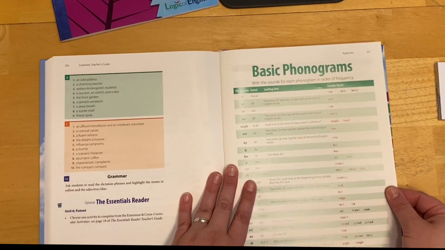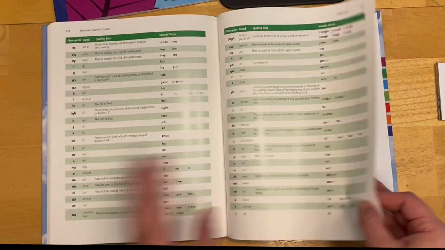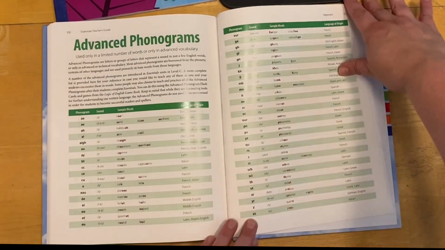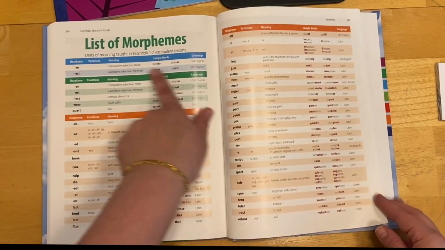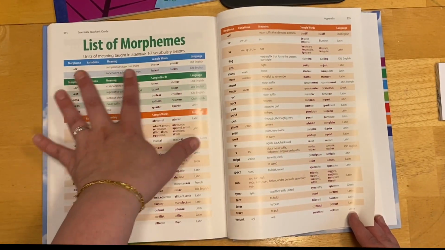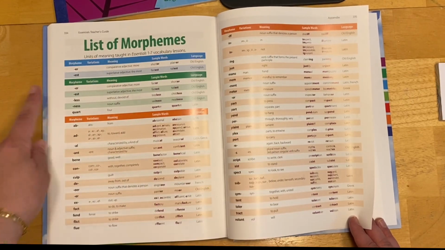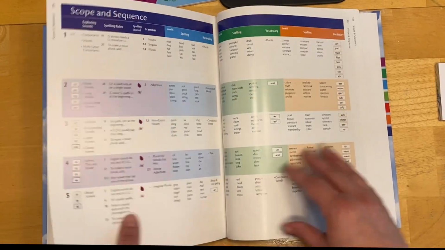So you've got all your basic phonograms and spelling rules and advanced phonograms, morphemes, which if you're in A, you barely even use the morphemes. So we did not hardly use this, but if you're in B or C, you have more of those.